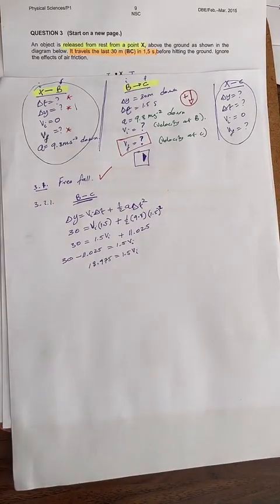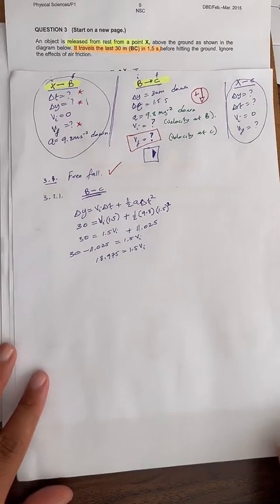Now what do I do to isolate vi now? I want to make vi the subject of the formula. How do I do it? How do I isolate vi?